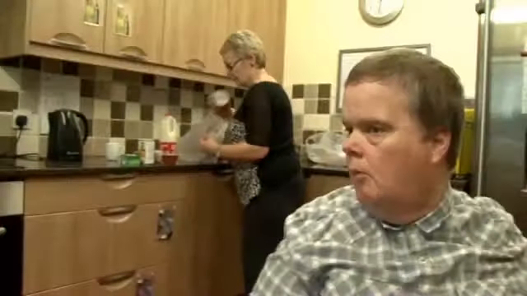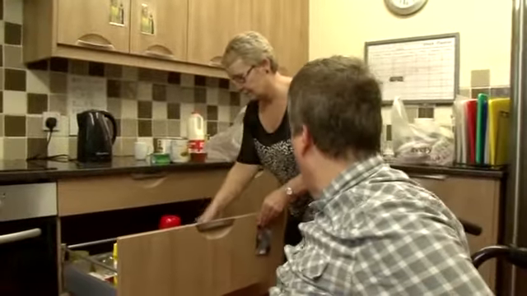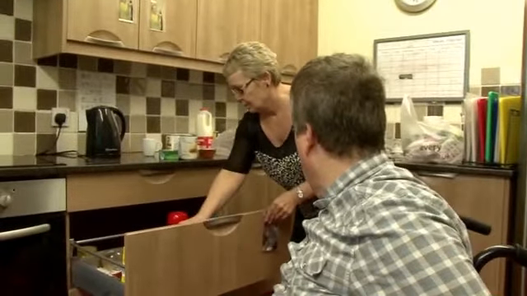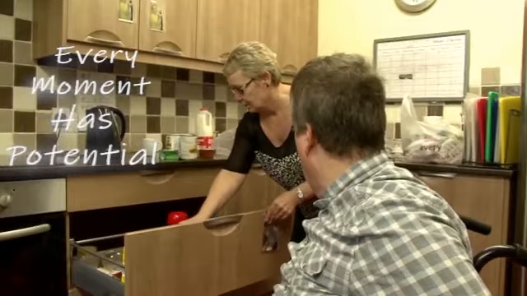Okay, so let's take another look. Let's put these in there, Rob. So even before we really get going, we need to say Lynn is using every moment has potential. They've been shopping, and now what needs to happen is it gets put away. So Lynn is using this as an opportunity to get Barry engaged. She reckons there are parts of putting the shopping away that Barry can do.